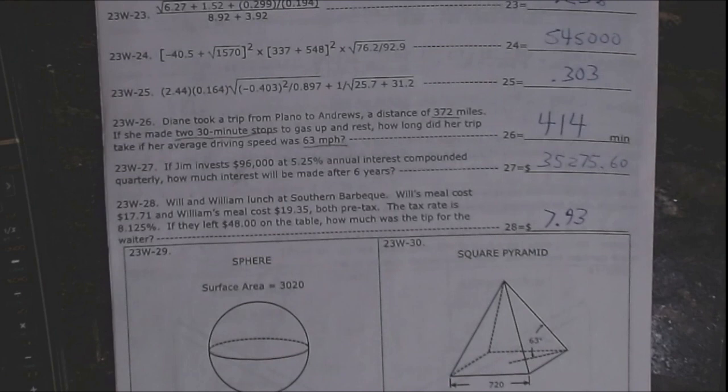Number 27. If Jim invests $96,000 at 5.25% annual interest compounded quarterly, how much interest will be made after 6 years?